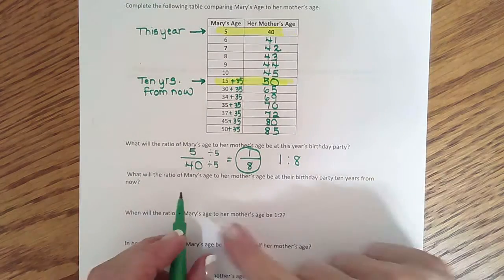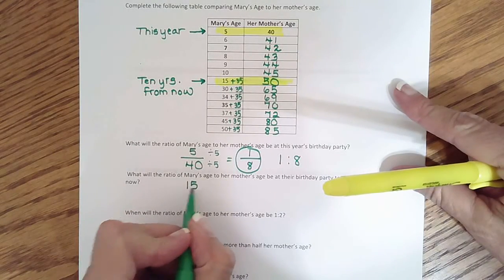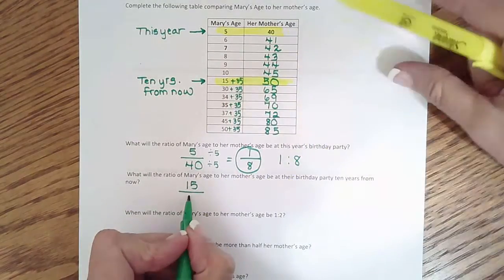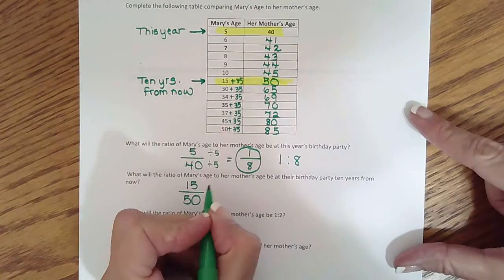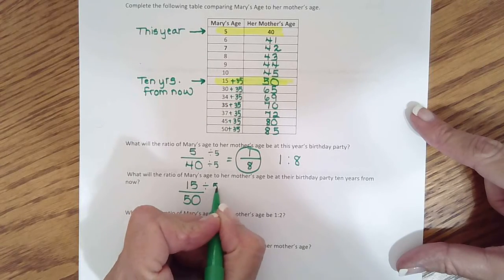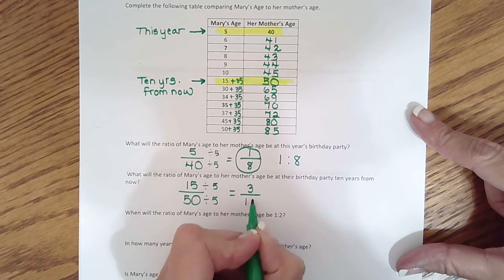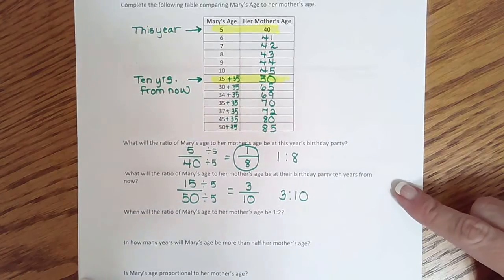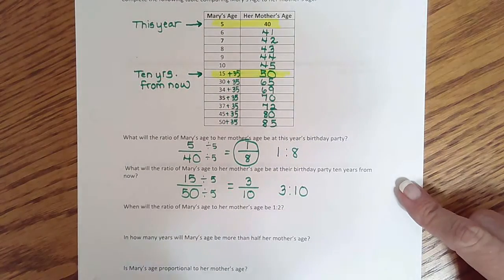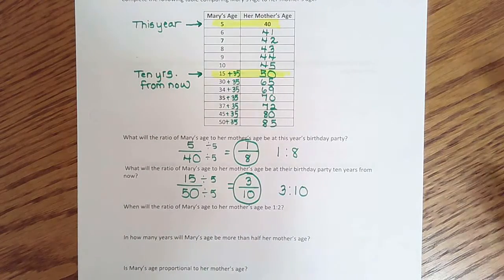So the ratio, again, it says Mary to her mother. So Mary's 15. Her mother is 50. Again, these end in 5 and 0, which tells me 5 goes into both of these. And so this would be 3 to 10, or 3 to 10, however you'd like to write it. And order does matter, so Mary has to be first. This is usually how we write it in math. That's why I'm circling it. It's not necessarily the most correct answer.